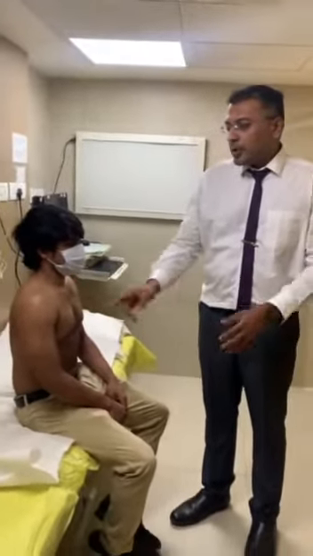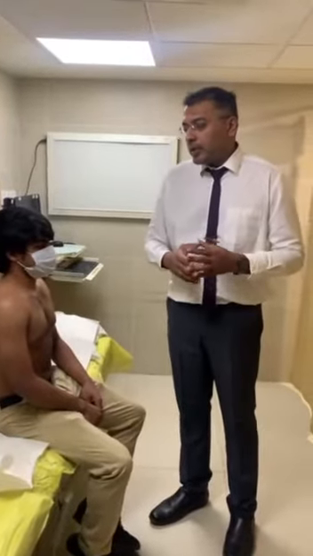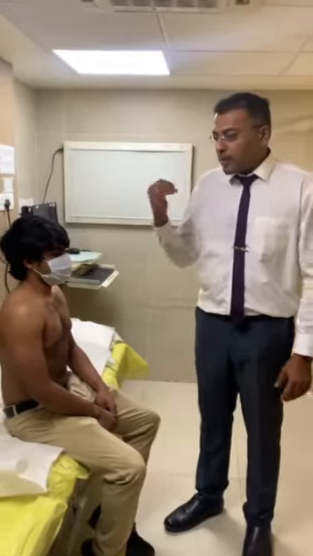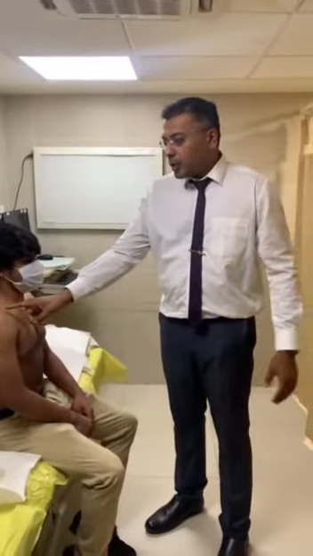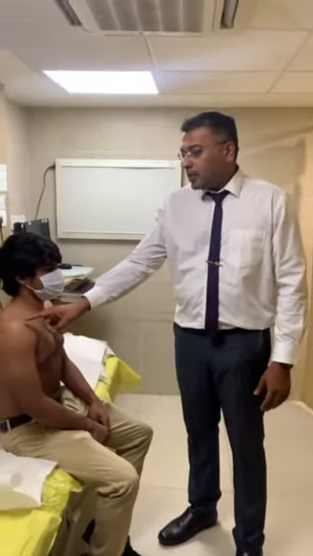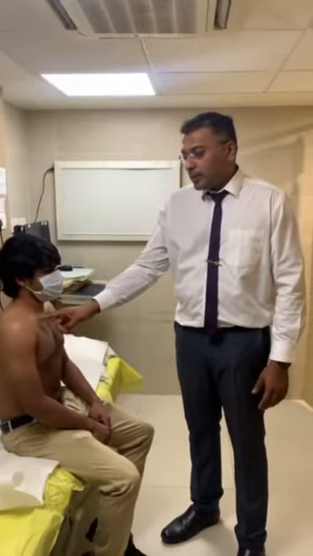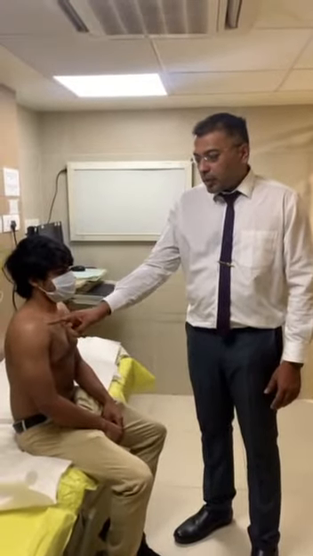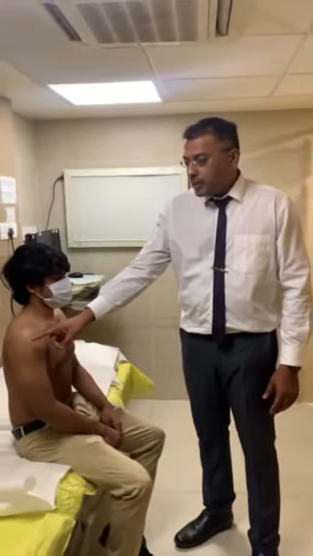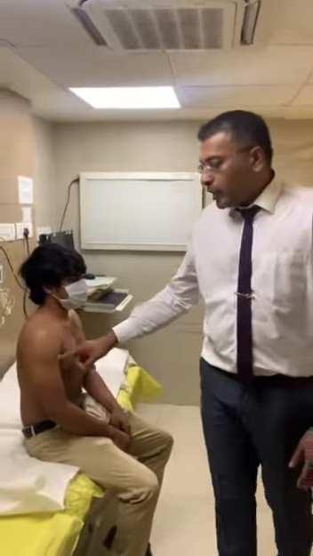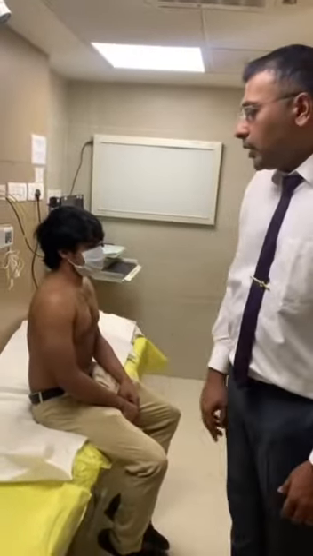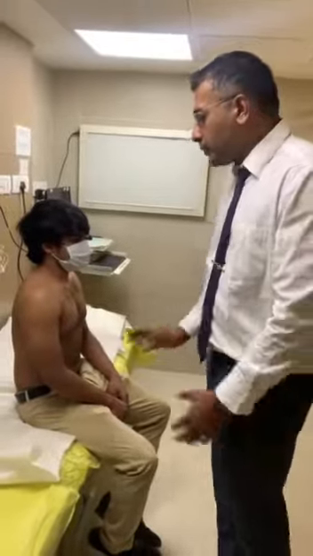Or if it is the AC joint, you can see in an arthritic AC joint, there is always a prominence on one side compared to the opposite side. So the AC joint, and then you come to the coracoid area. There's the coracoid area here, subcoracoid area, the subacromial bursal area, and the deltoid. You can see there's no deltoid wasting. Whenever there's an axillary nerve palsy, you can have deltoid wasting.